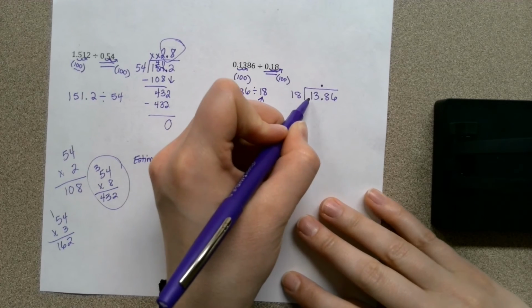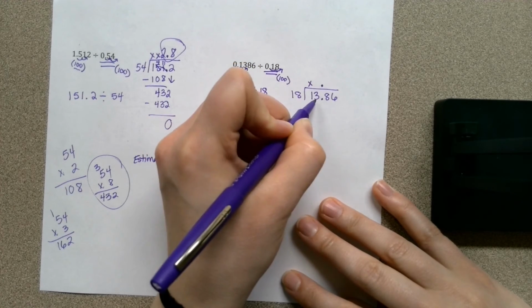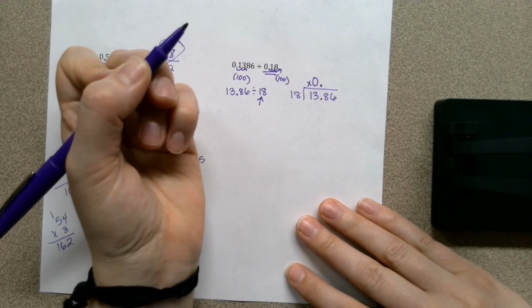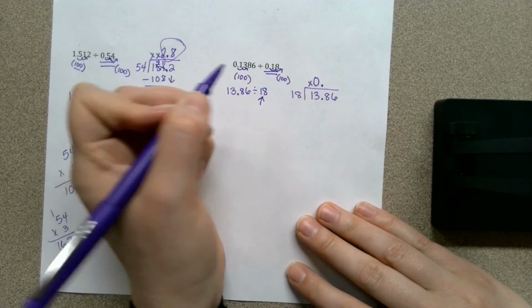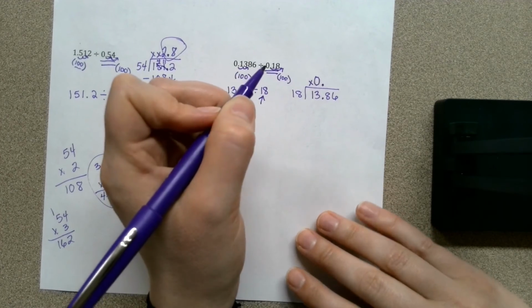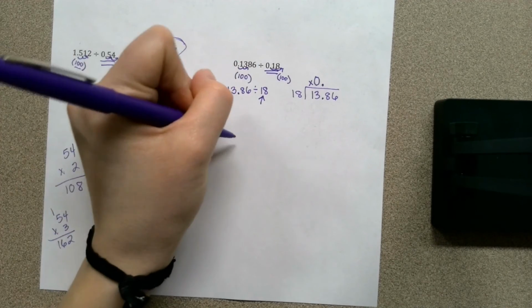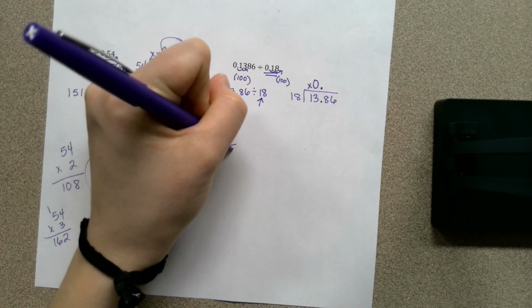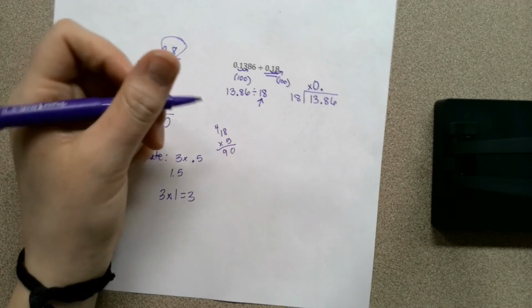18 doesn't go into 1. It doesn't go into 13 either, but it'd be nice to have a number there. So 18 goes into 13 0 times. So because it didn't work, now we're checking 138. 18 into 138, we may need to check a couple there. If we guess a 5, 18 times 5, that gives us a 40. And then 9, that's 90. We're still quite a ways away.